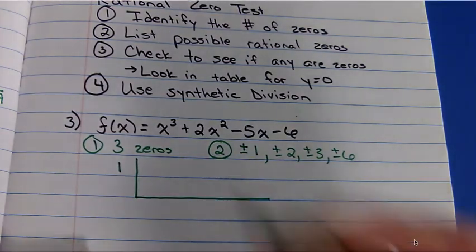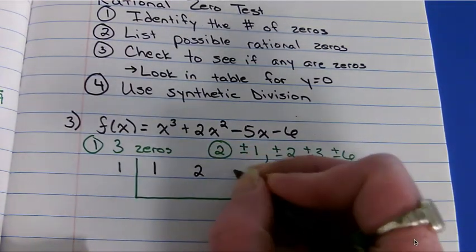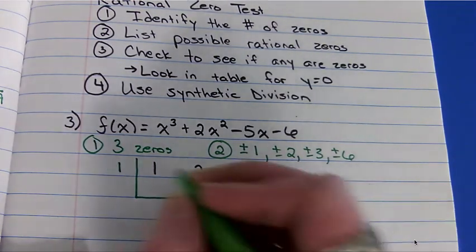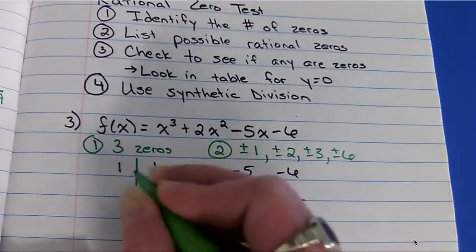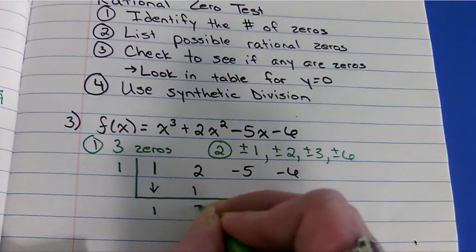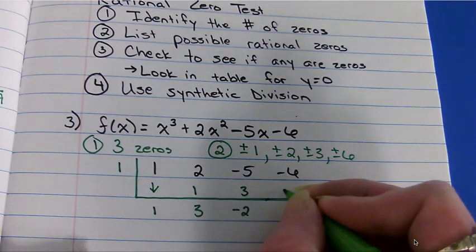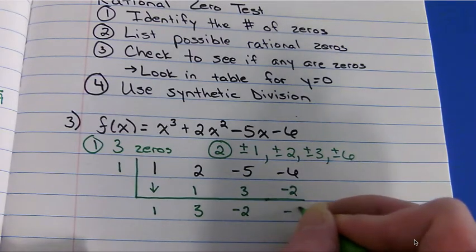And let's list out our coefficients: 1, 2, negative 5, and negative 6. 1 times 1, add down, multiply, add down, multiply, add down.